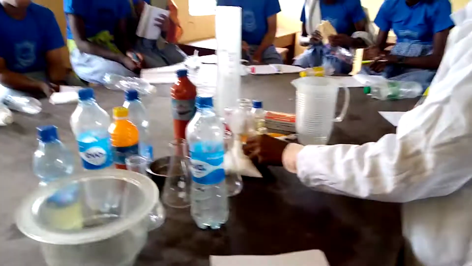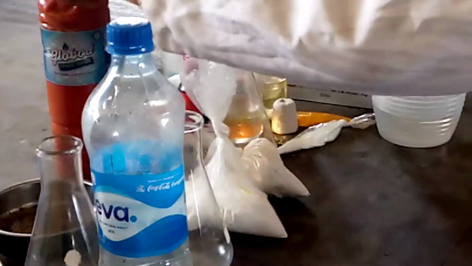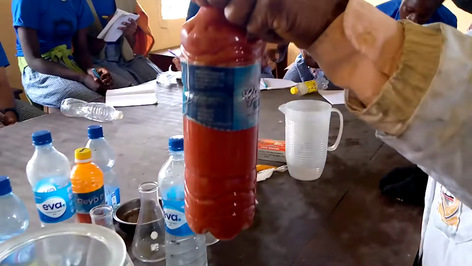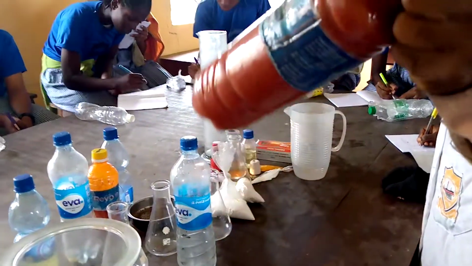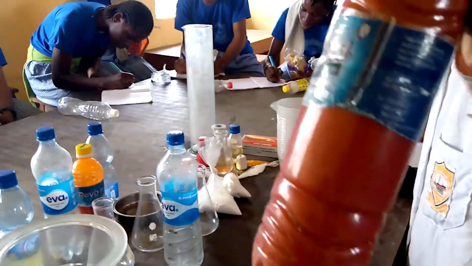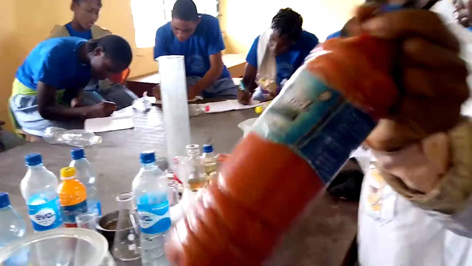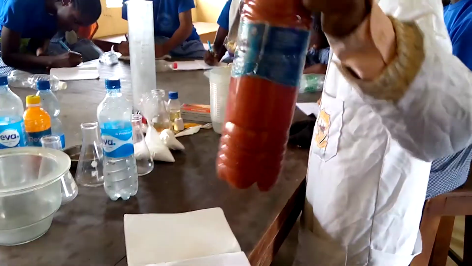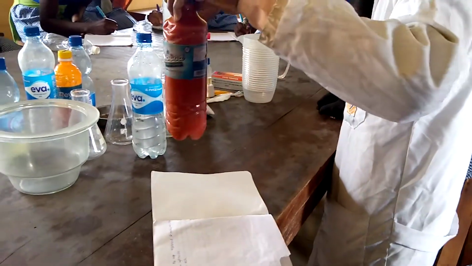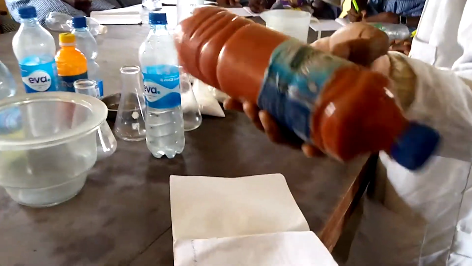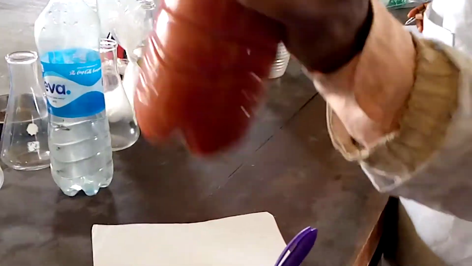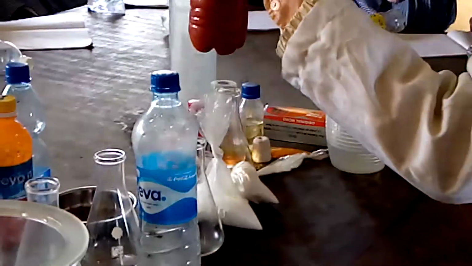Then number three, we have PKO, also known as palm kernel oil. You know your palm oil that you use in cooking is very good for the preparation of bar soap.